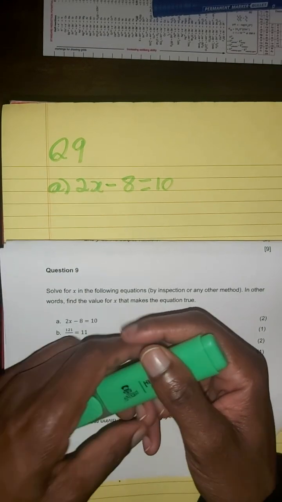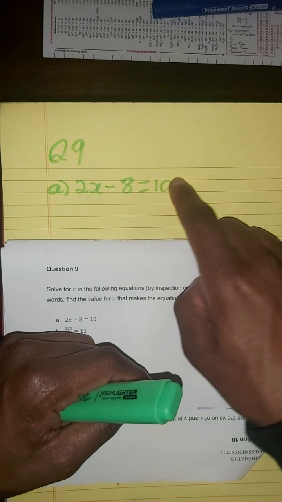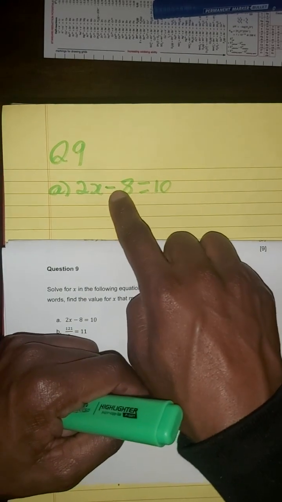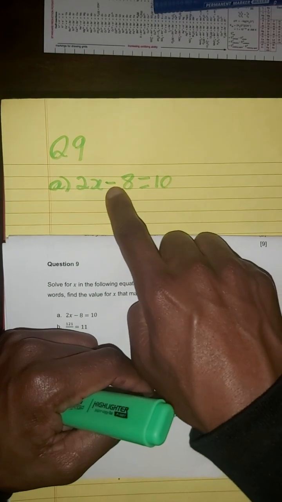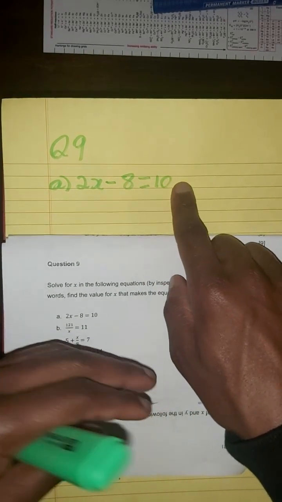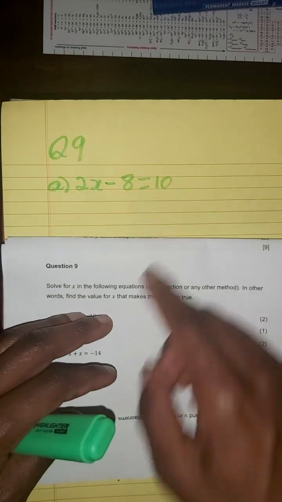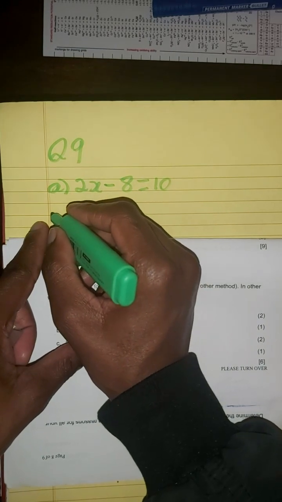So that's the first thing we do. And when we take this number, this constant, to the other side, the sign it had is going to change to a new one, or rather the opposite one. You see here it was negative 8. When it comes this side, it's going to be a positive 8. Okay, let's work it out and see how it actually works.